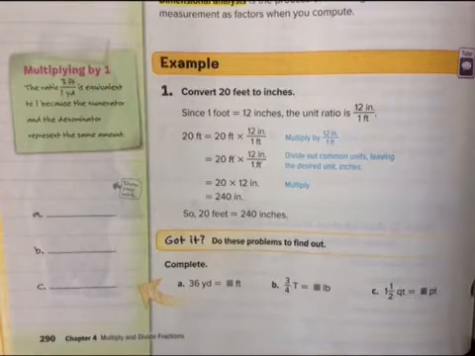For example 1, you're going to see how they converted 20 feet to inches. We know that each foot has 12 inches. So since each foot has 12 inches, the ratio is going to be 12 inches for every 1 foot. But we want to multiply this times 20 because there are 20 of them. So we have 20 times 12 over 1. The feet cancel each other out, and now we just have 20 times 12 equals 240 inches. So 20 feet in inches is 20 times 12 because each foot has 12 inches. Do you see that? So 240 inches.